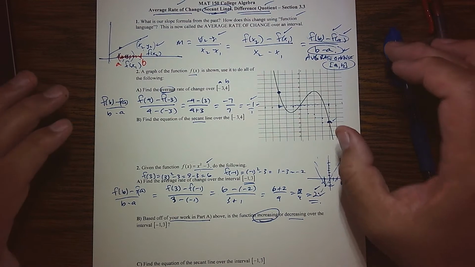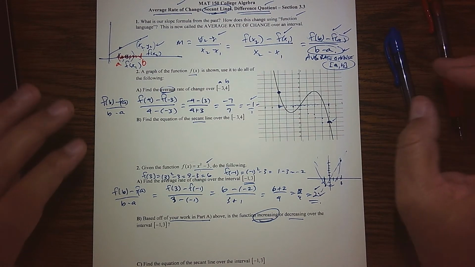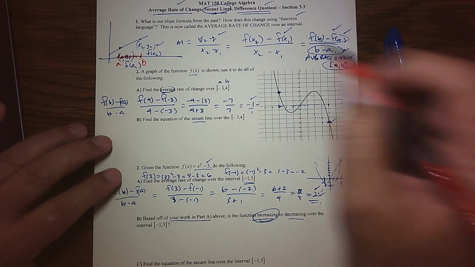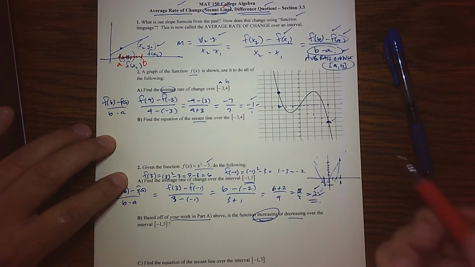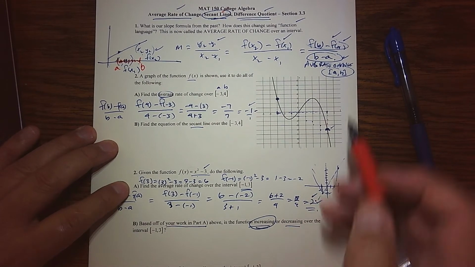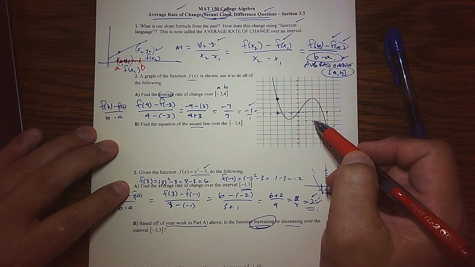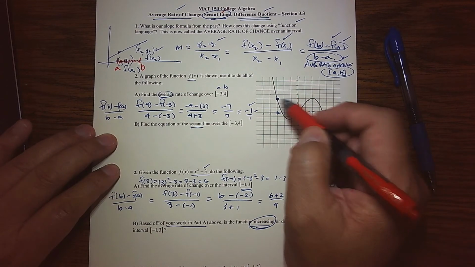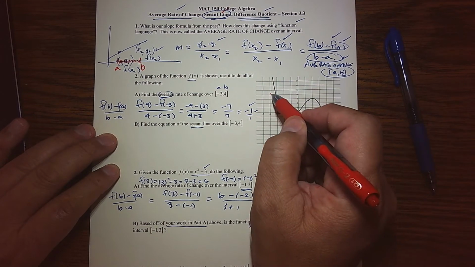So now that we've addressed the average rate of change, which is essentially slope, what we can now do is talk about a secant line. Now, what a secant line is, let's go here to the nice visualness that we have for the first one. We're talking about a line segment, and we kind of saw that.